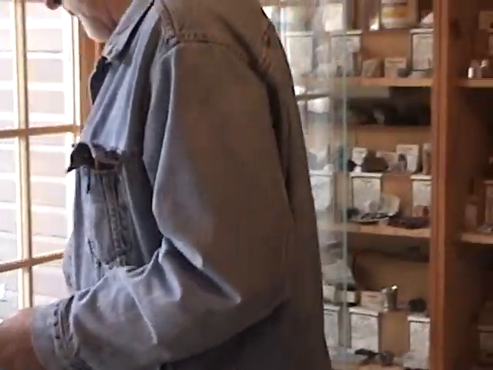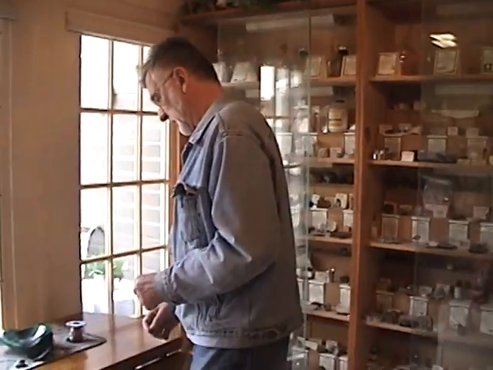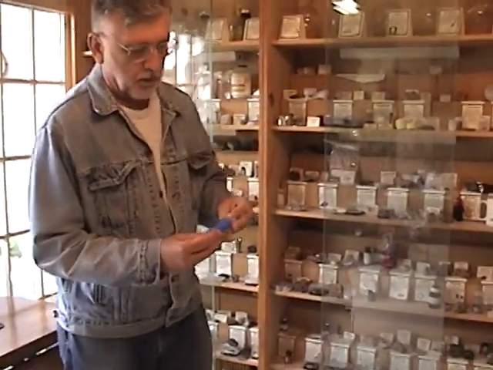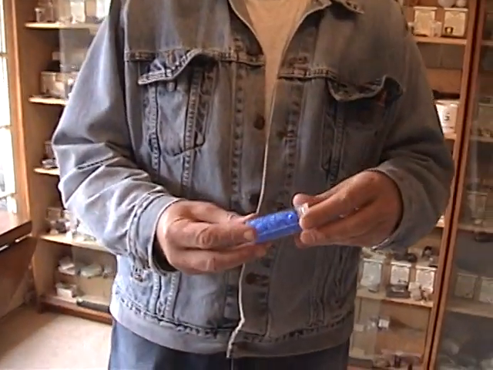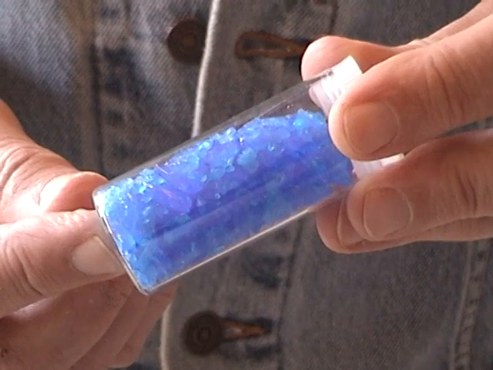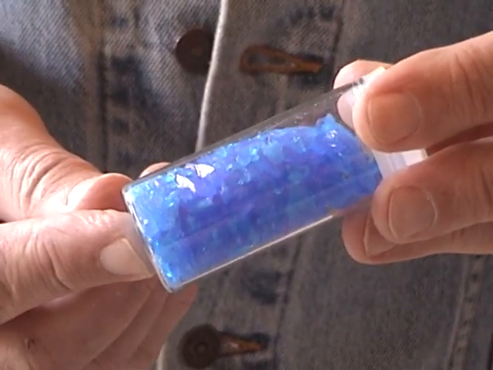Compounds of copper. Well, probably the most useful in the garden is this, copper sulfate, which is used to kill roots. You can buy it in any nursery.